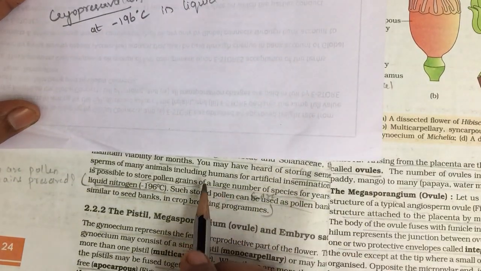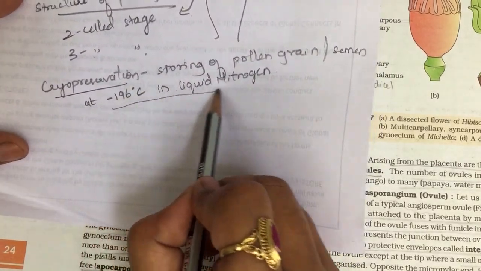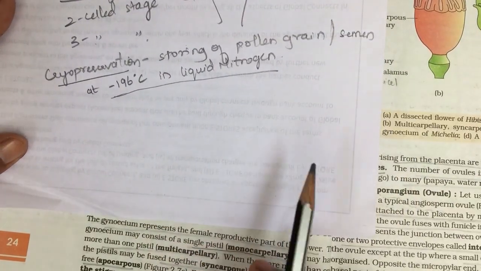Which means pollen grains and semen or sperms or ova can be stored using liquid nitrogen at this temperature, so that it is helpful for storing for a longer time.